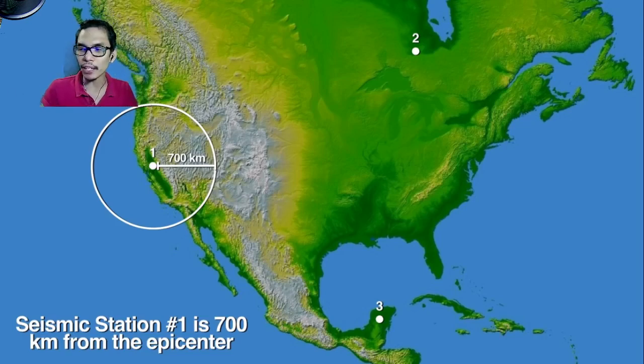So you need to scale it down into something smaller but representing the same distance. For example, 1 centimeter is to 100 kilometers, or 5 cm is to 100 kilometers. Things like that. You need to scale down.